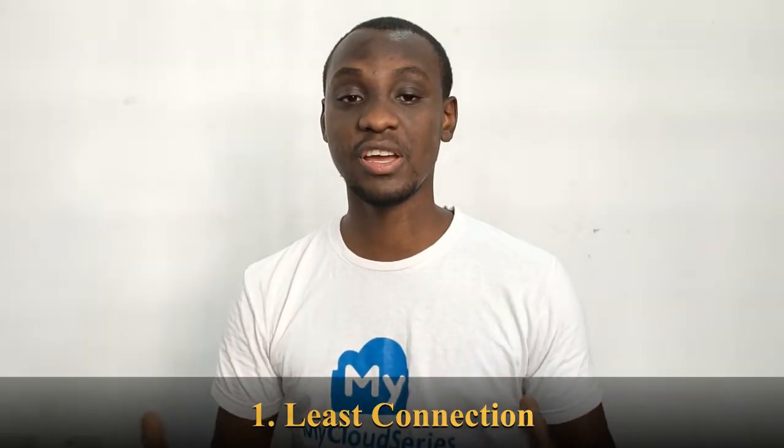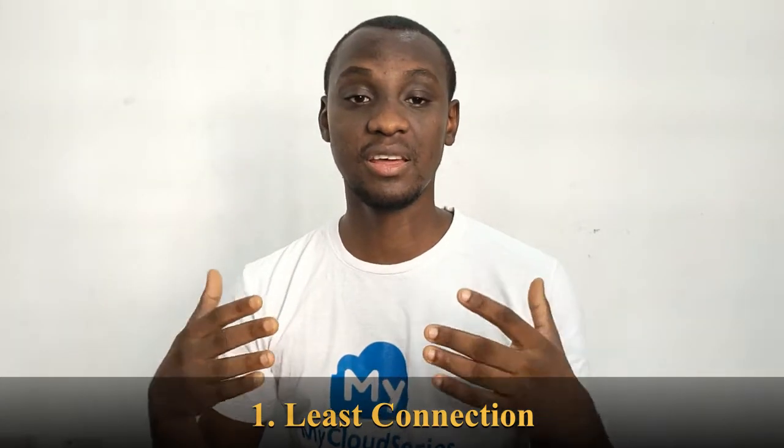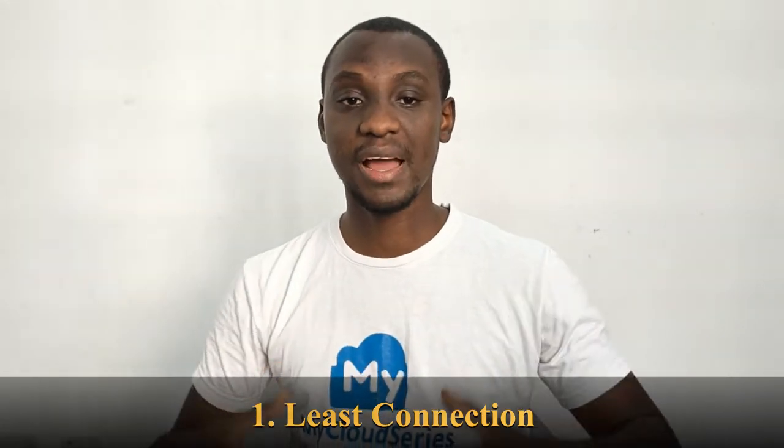The first way is what we call the least connection methodology. The least connection methodology tries to check across the three servers behind the entry server and see which of these three has the least number of activities in it, and sends traffic to that server. That's the least connection method.